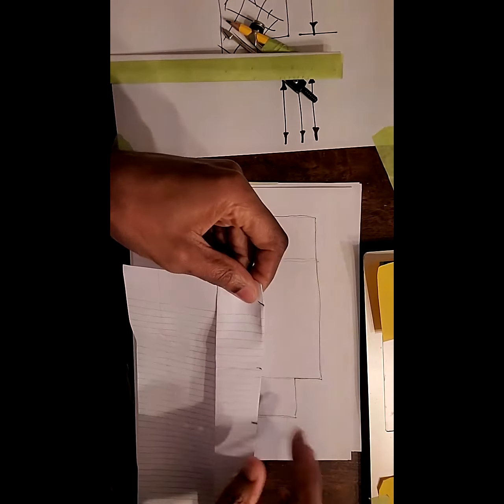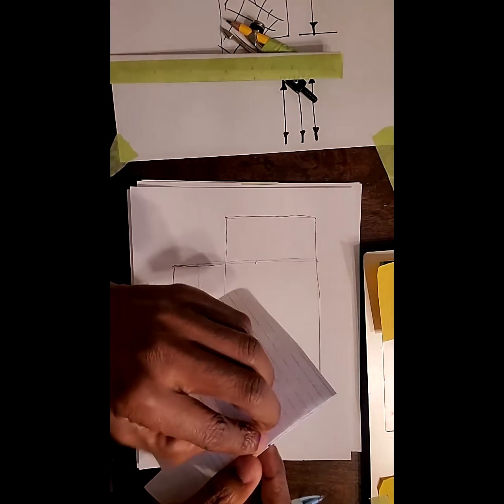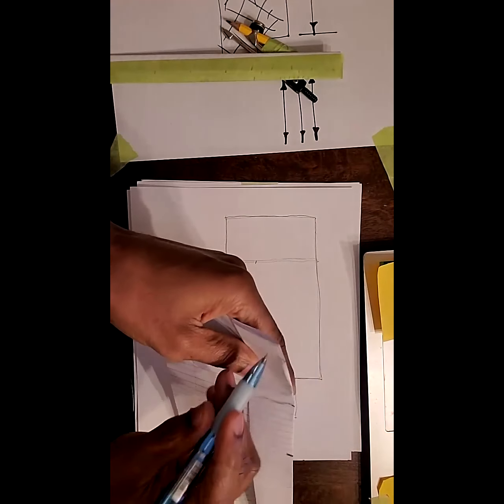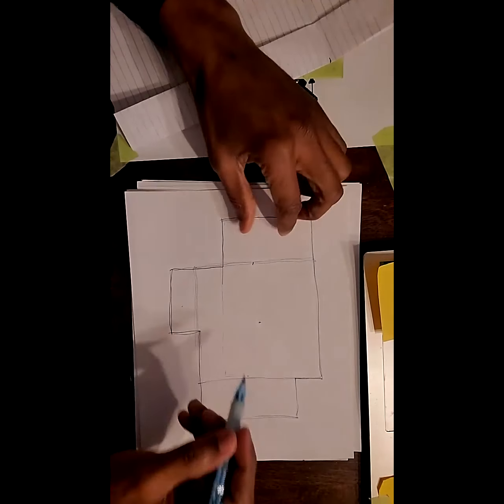You get me? So you can use that to bisect or to find the midpoint of a distance. Get a piece of paper, mark off 2 points, then fold it by aligning both marks, and at the point where it creases is the midpoint. Yeah, it's a technique.